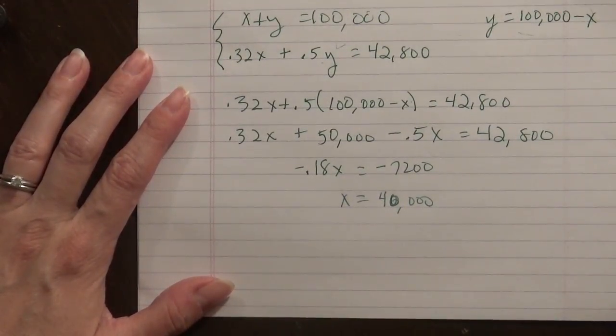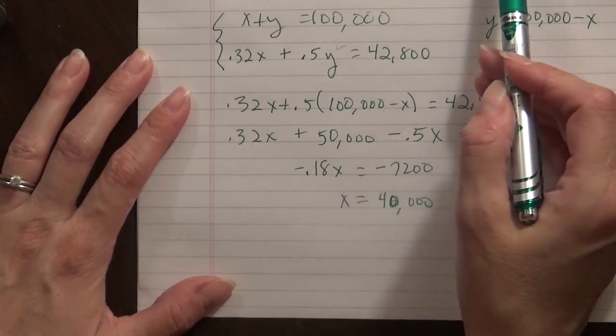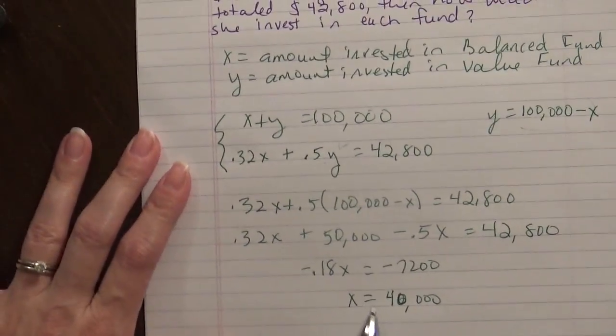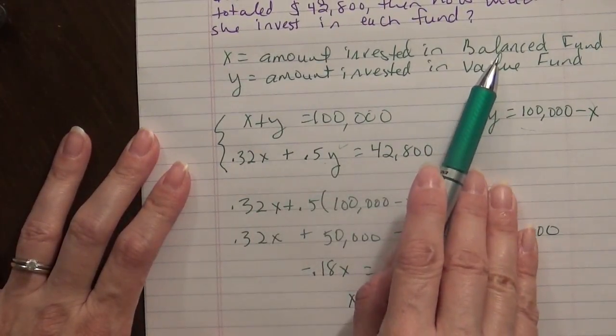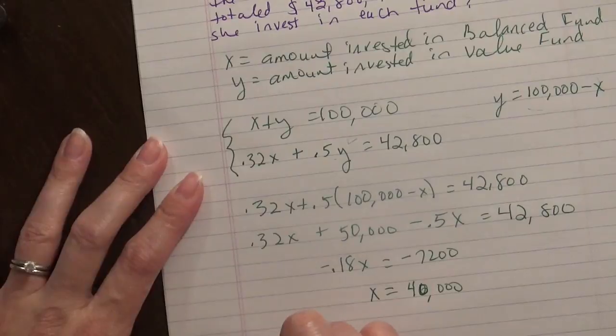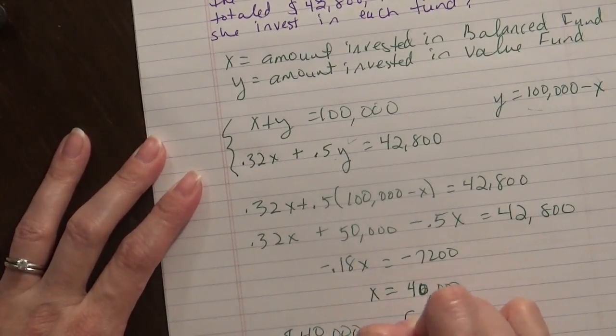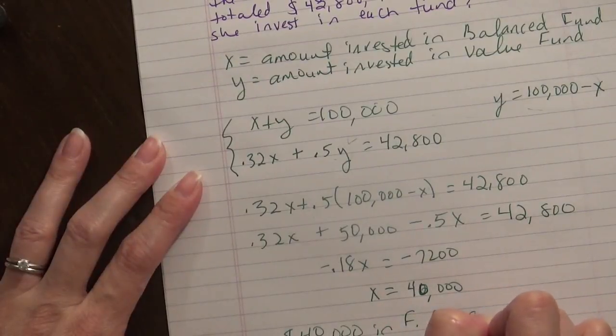Alright, now what were we asked to determine? They wanted to know how much did she invest in each fund. So we found that x was $40,000. That means she invested $40,000 in that balanced fund. So $40,000 in her Fidelity balanced fund.